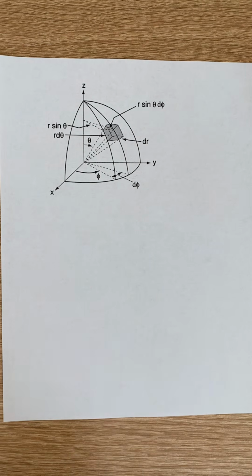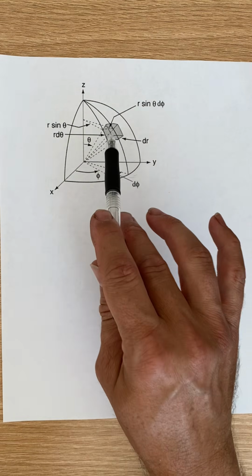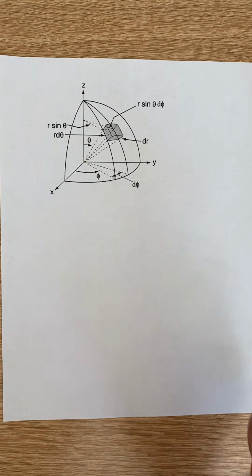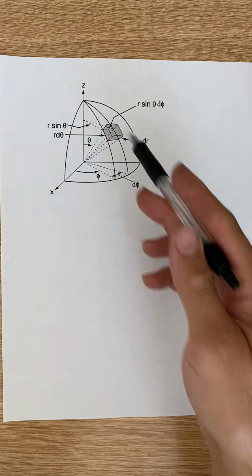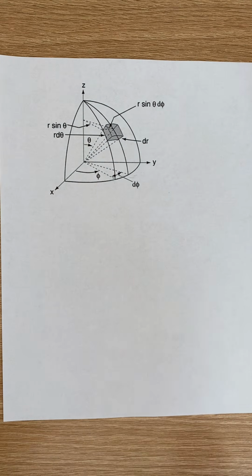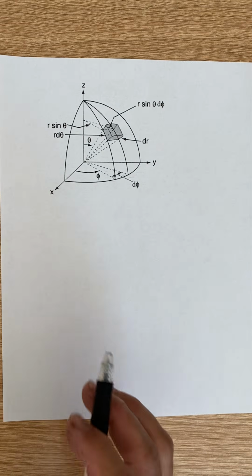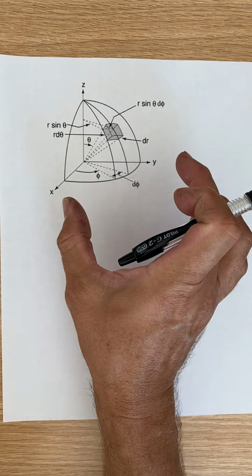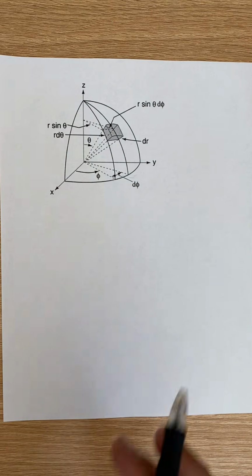What took me by surprise when I was learning how to do this was that I'm just going to find each individual side of this box-looking thing and multiply them together to get the volume. When I first saw that, I said, how can you do that? It's not an actual rectangular prism. They've got curved sides. That is true, but remember, we're letting these things shrink down to differentials. As these curved sides approach 0, they actually become straight sides in the limit.